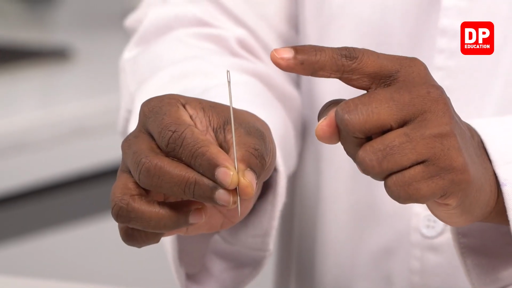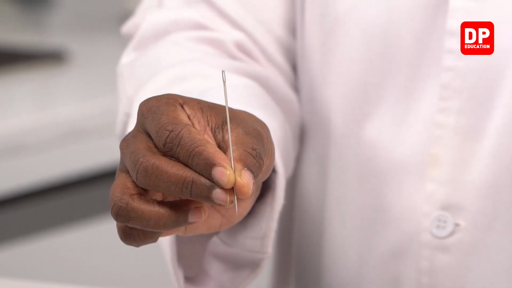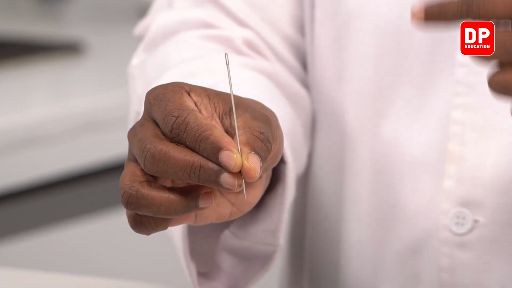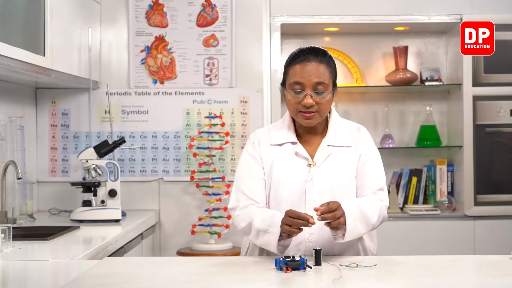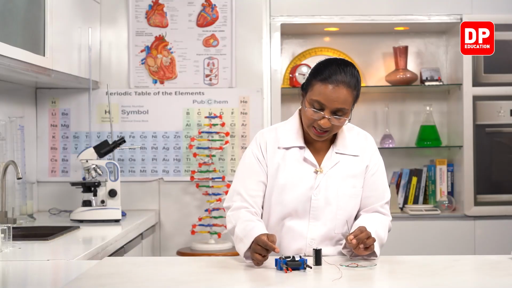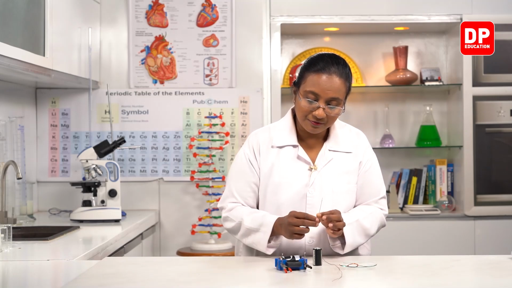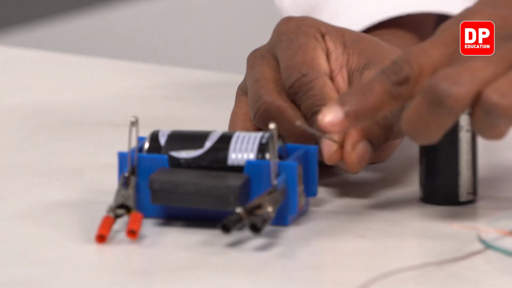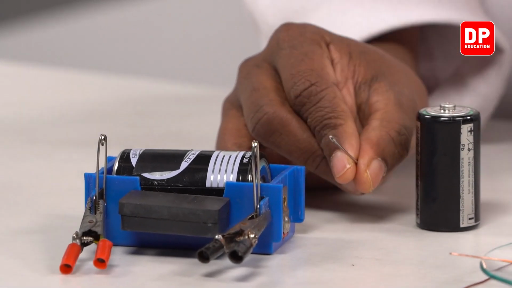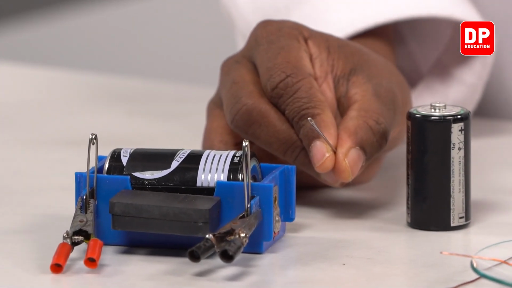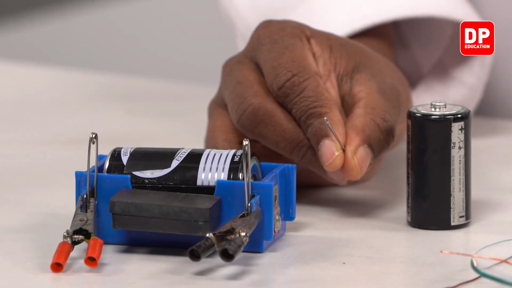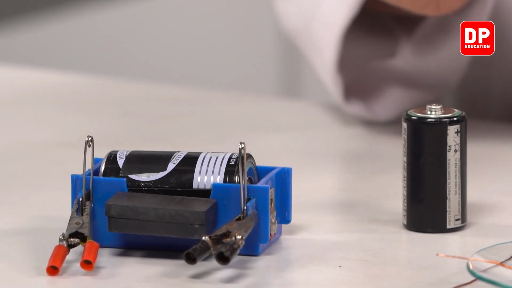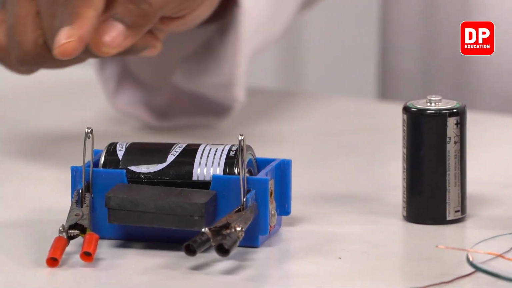But the problem is, students, this hole is not enough. It's not wide enough for this coil to rotate freely. So, because of that, what I have done is I have used the safety pin. You can compare and see this is a very tiny hole, whereas this has a larger hole. So, it allows the coil, the conducting wire, to rotate more freely. That is the reason why I have used the safety pins.